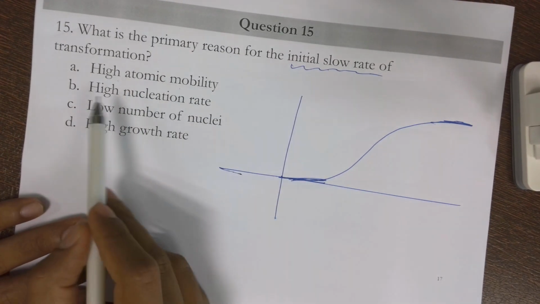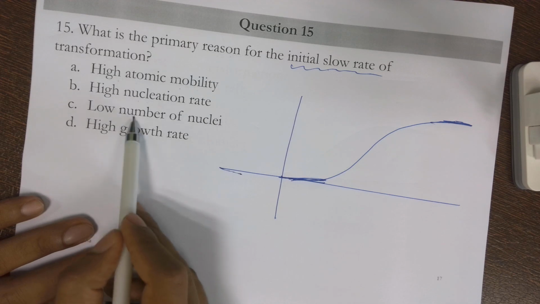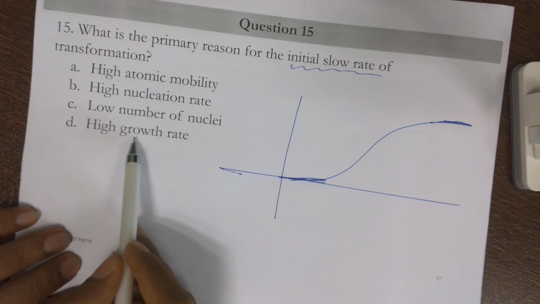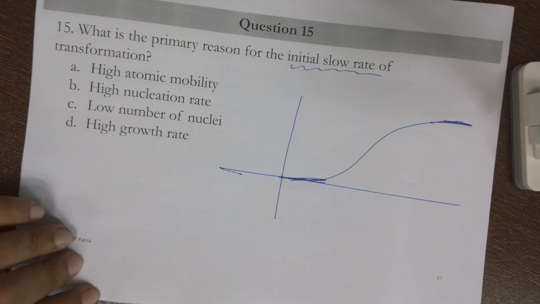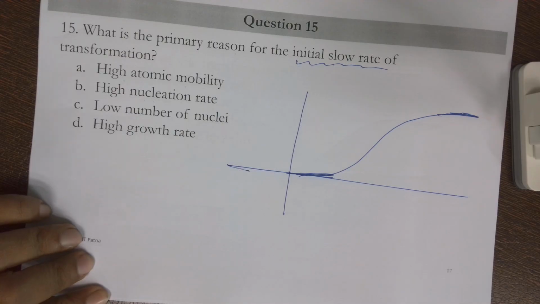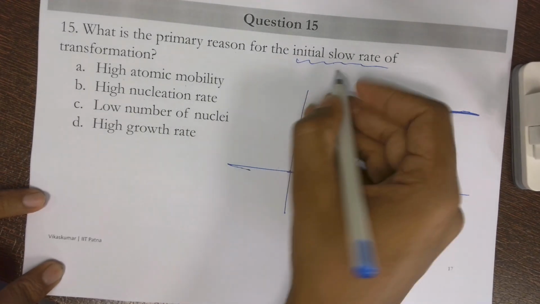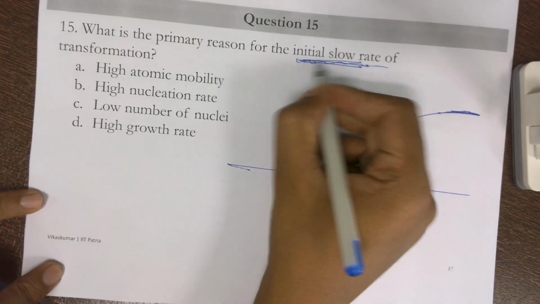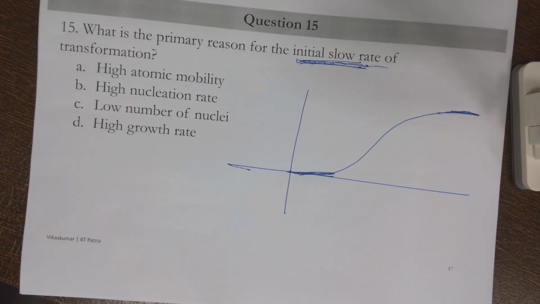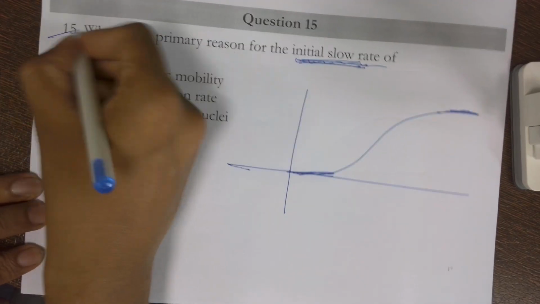High atomic mobility, high nucleation rate, low number of nuclei, high growth rate. Which one will be the right answer among this? So what do you think? What will be the right answer over here? Low number of nuclei, right? Very good. Option C is the right answer.